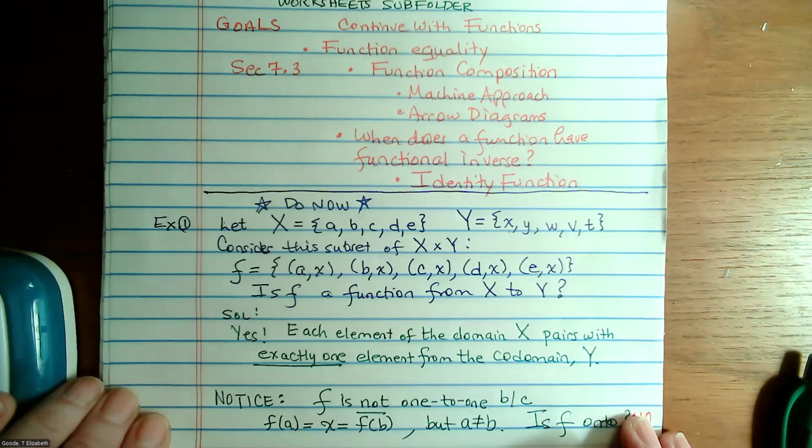Well, I said that F is a function from X to Y because every element in X has exactly one pair with the codomain Y. Okay, close enough. I'd accept that. I said something similar to yours, but I said at least one instead of exactly one.